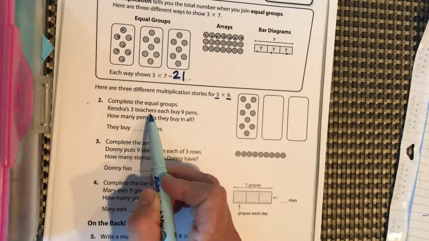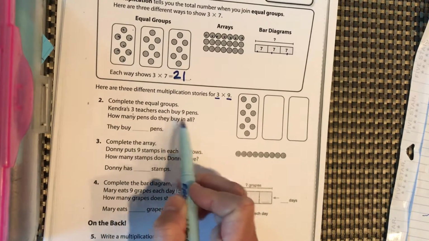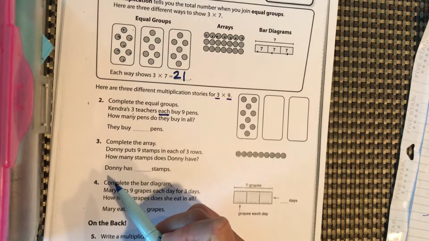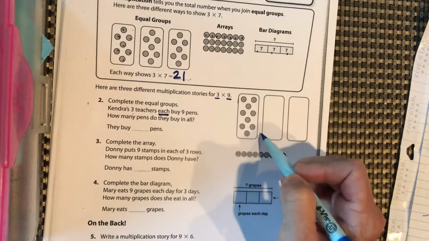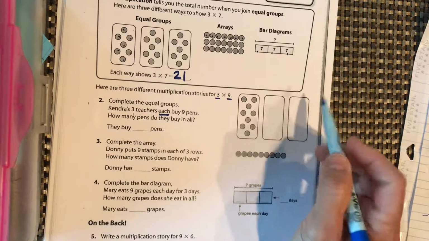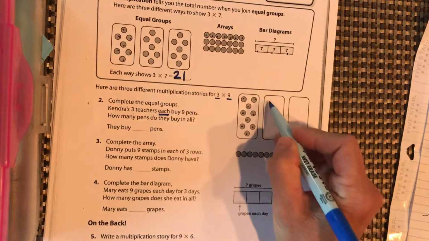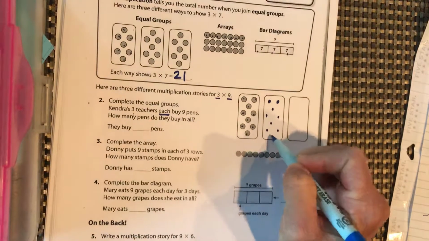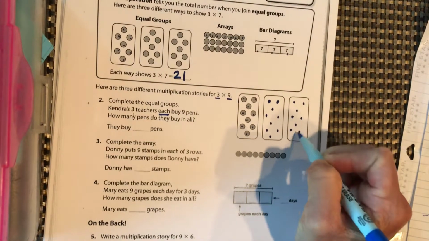Kendra's 3 teachers each buy 9 pens. How many pens do they buy in all? This fact that they each buy 9 pens tells us that it is equal groups. So here's her first teacher, here's her second teacher, here's her third teacher. 1, 2, 3, 4, 5, 6, 7, 8, 9. She's going to do 1, 2, 3, 4, 5, 6, 7, 8, 9. And 1, 2, 3, 4, 5, 6, 7, 8, 9.